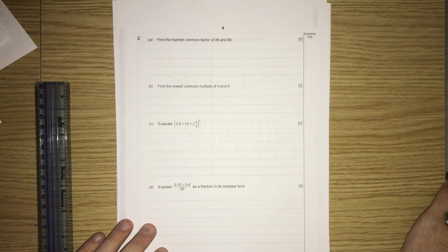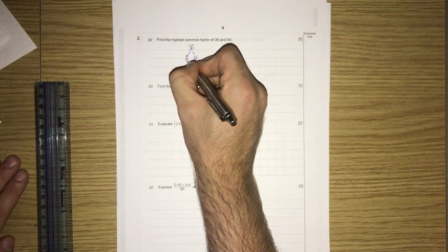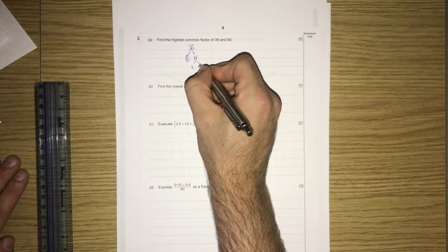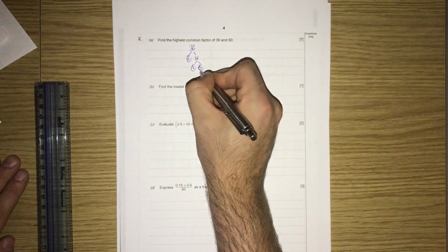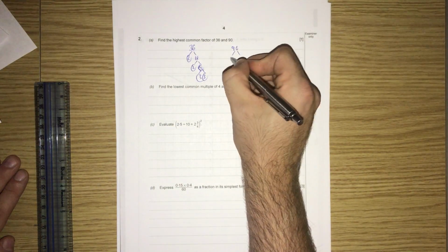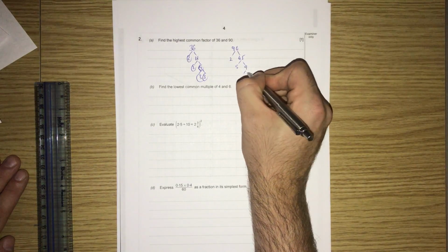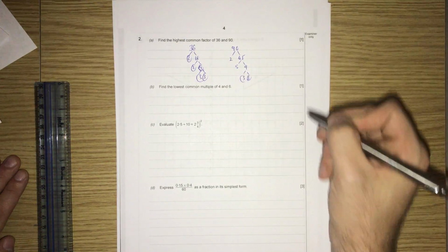Find the highest common factor of 36 and 90. So 36 is made from 2 times 18. 18 is 2 times 9. And then 9 is 3 times 3. And then 90 is 2 times 45. 45 is 5 times 9. And 9 is 3 times 3 again.